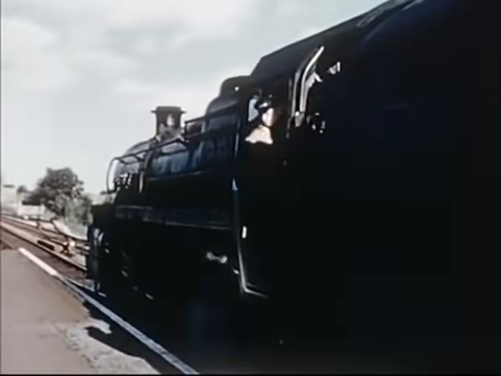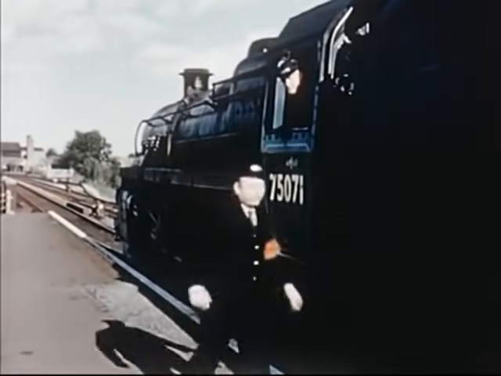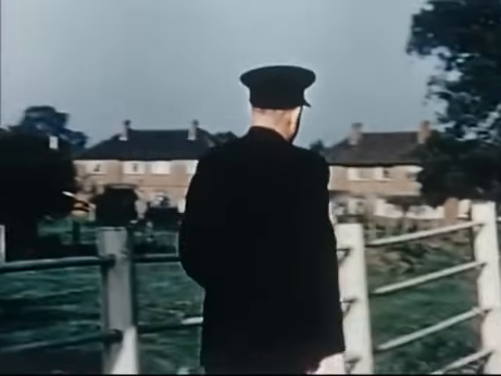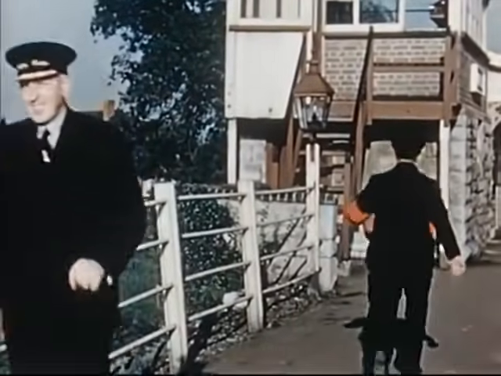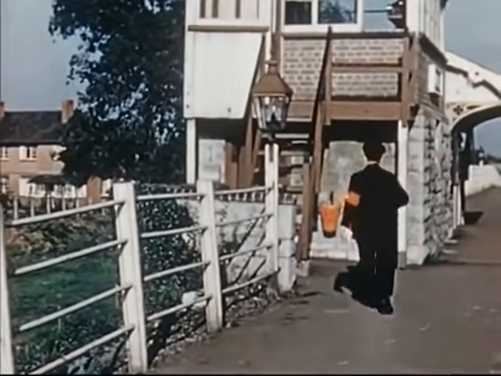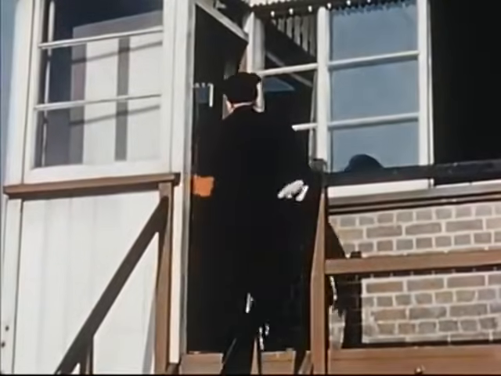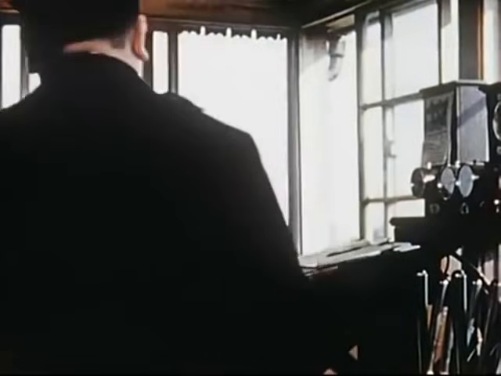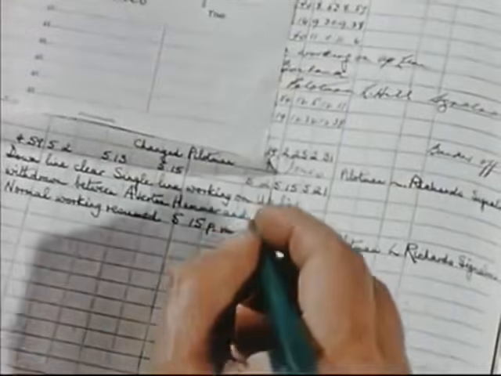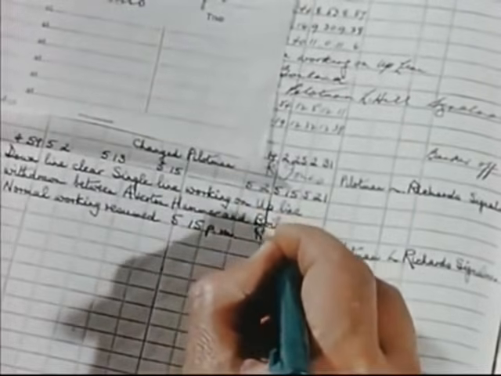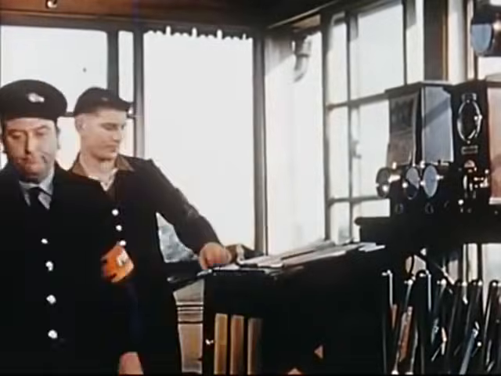At Boyland, the pilotman will collect the remaining single-line working forms. Station Master B has been informed by Station Master A of the arrangements and hands the pilotman his form. In Boyland's signal box, the pilotman signs the train register, the signalman having just signed. The pilotman collects the signalman's form.